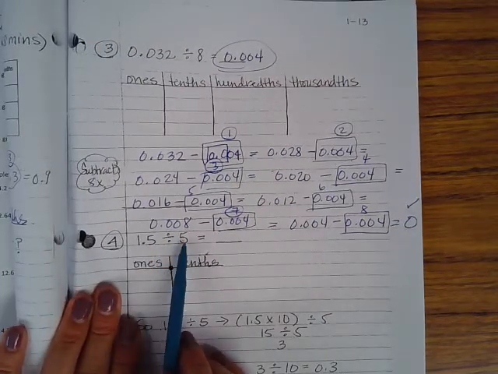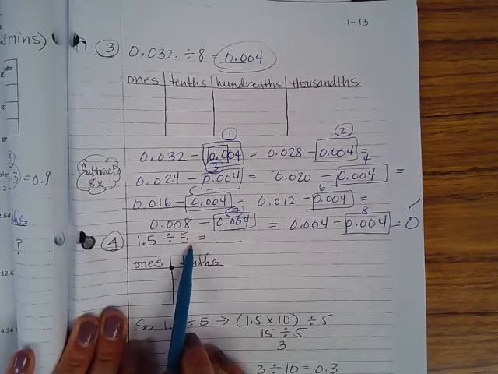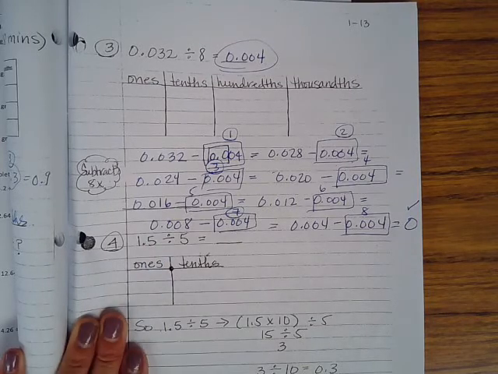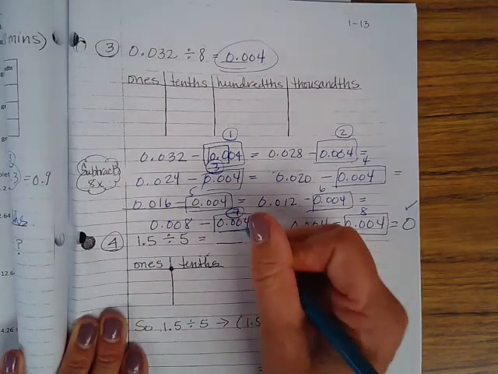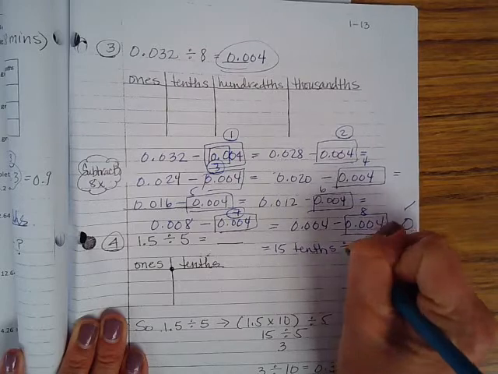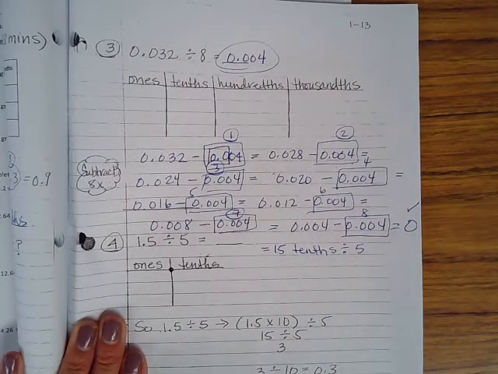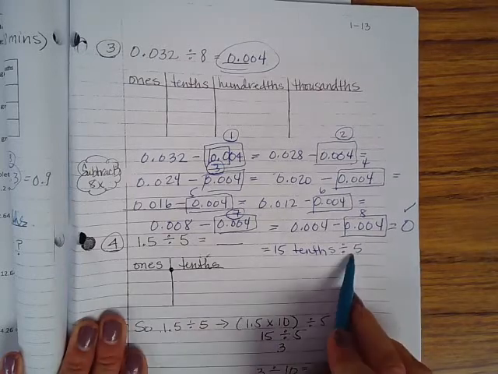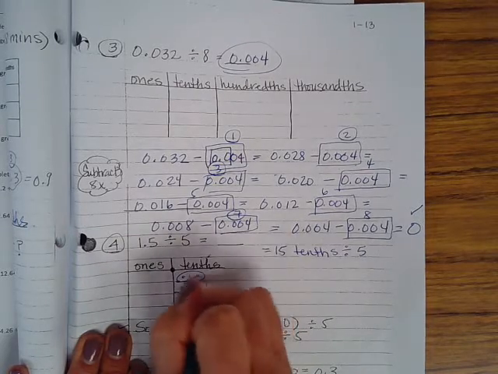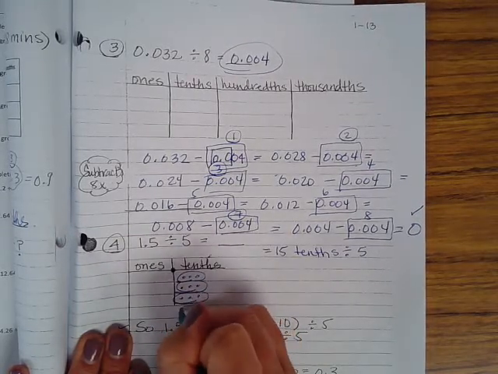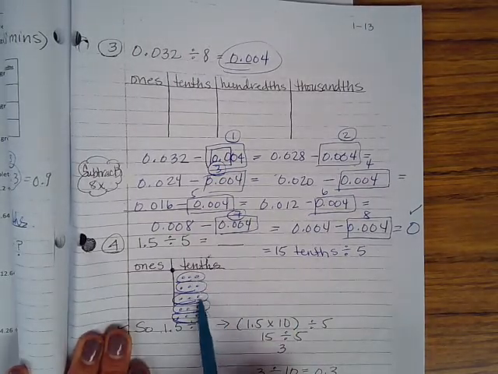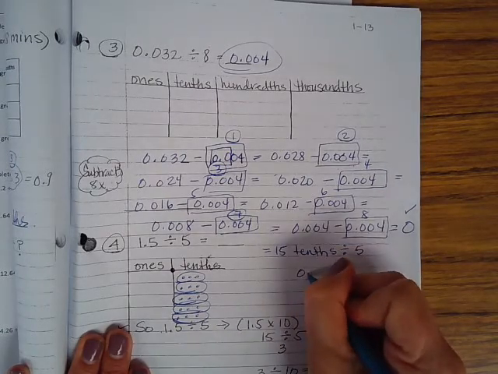Problem 4. 1.5 divided into 5 equal groups. So if I got rid of the decimal and multiplied by 10, right? This equals 15 tenths, and I'm going to divide 15 tenths by 5. So I'm going to divide 15 tenths into 5 equal groups. I'm going to have 1, 2, 3, 4, 5. I have 5 equal groups of 0.3.